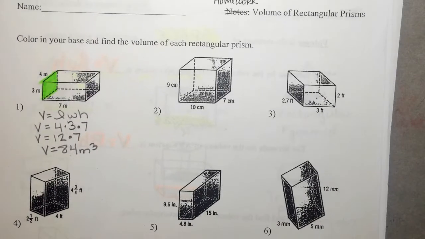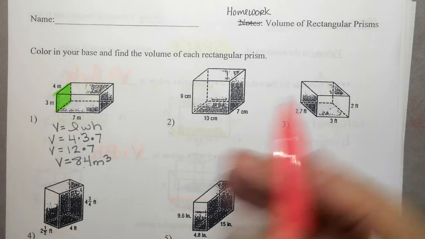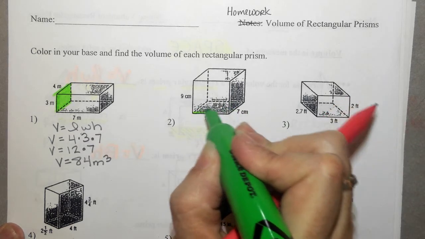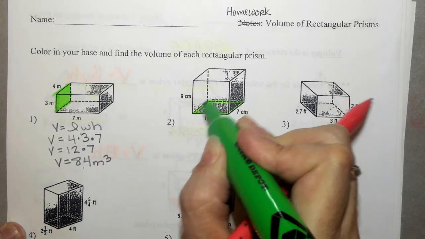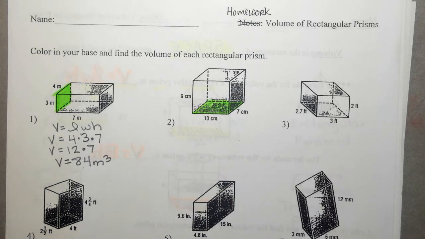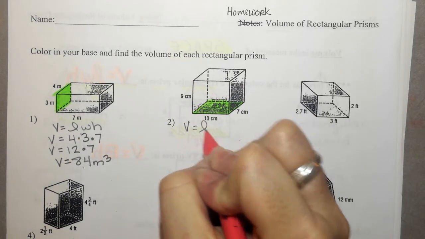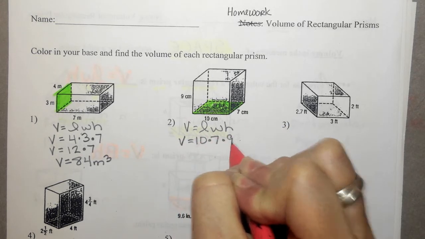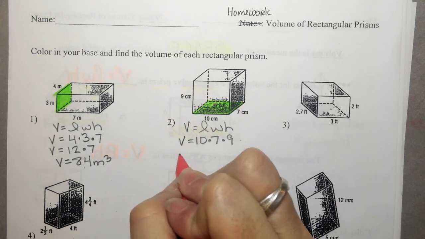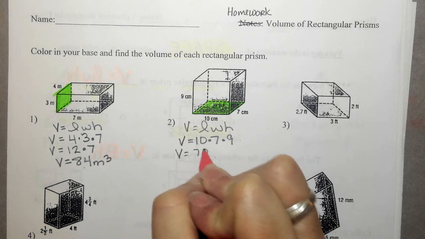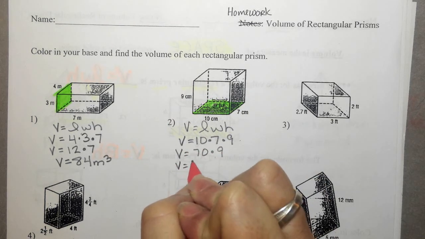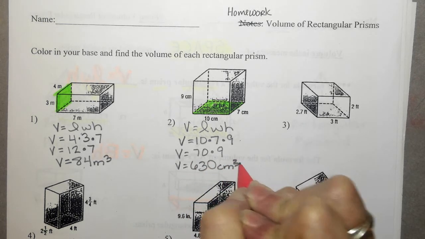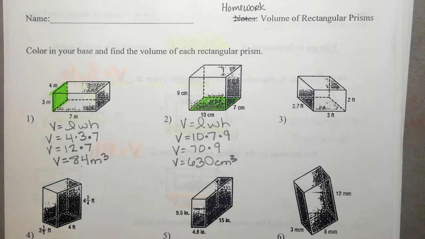I'm going to do one more. Y'all can get an extra lesson on volume. Okay, on this one, I'm going to use the bottom. It is a 10 by 7. That's going to be my shaded in base. And then my height would be the 9. So 70 times 9, 630 centimeters cubed. Okay, you do the rest of those.